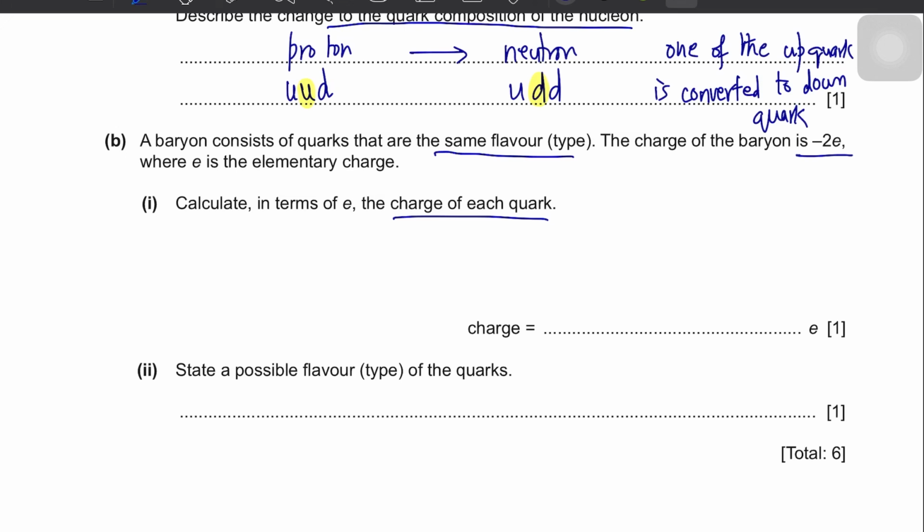Okay. A baryon consists of quarks that are of the same flavor type. The charge on the baryon is -2e, where e is the elementary charge. You want to find the charge on each quark. There will be 3 quarks. Total charge is -2, so for each quark you have to divide by 3. So that will be -2/3e. Now, look at the charge and we can answer the next one.